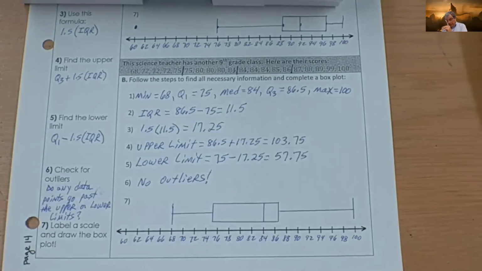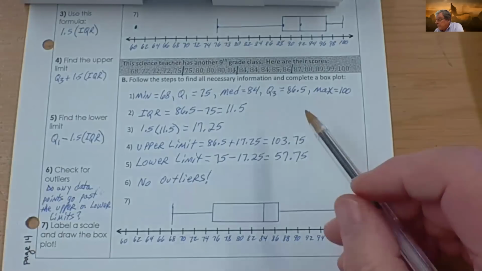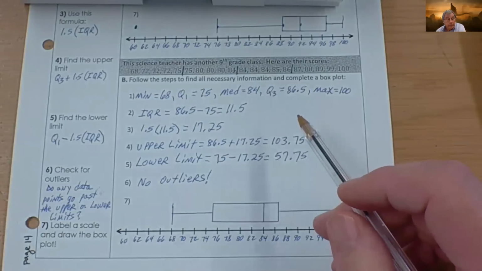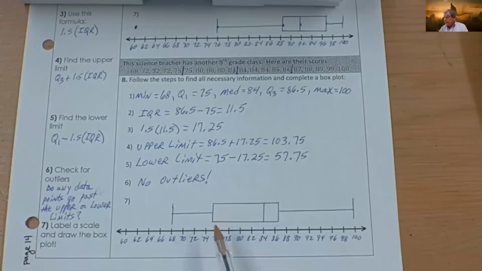Okay. Looks good. So, box and whisker, how to calculate outliers.